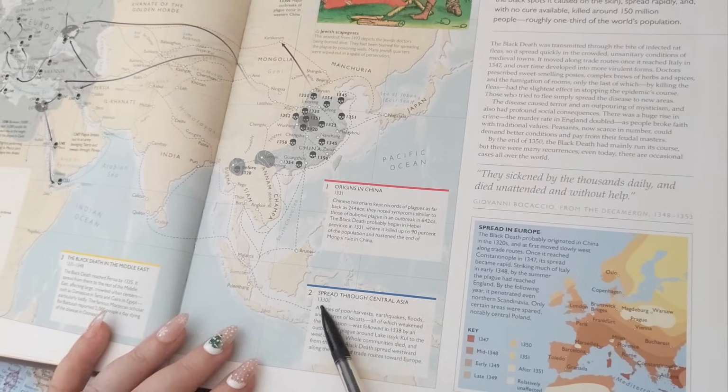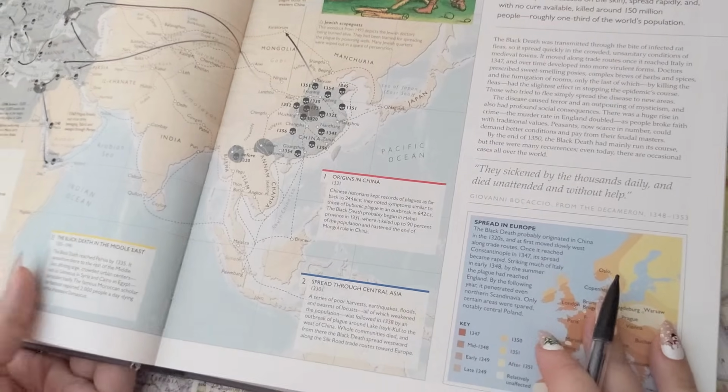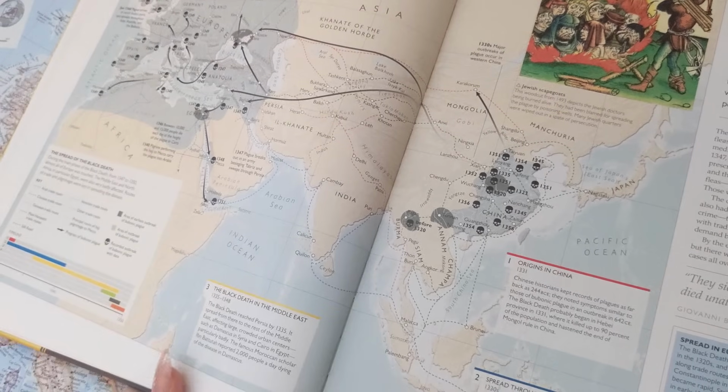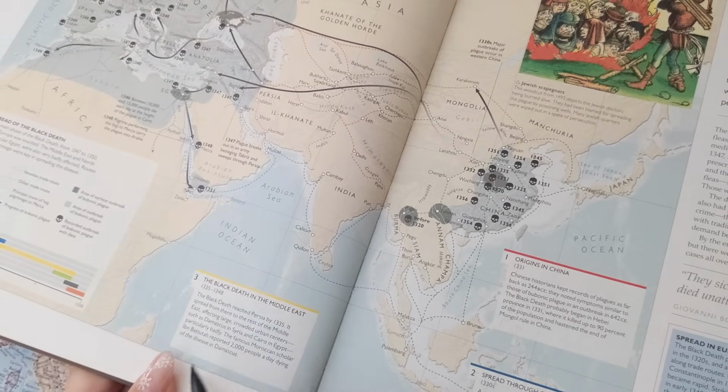Spread through Central Asia, 1330s. A series of poor harvests, earthquakes, floods, and swarms of locusts, all of which weakened the population, was followed in 1338 by an outbreak of plague around Lake Isyk-Kul to the west of China. Whole communities died, and from there the Black Death spread westward along the Silk Road trade routes toward Europe. How sad is that? Imagine a whole community succumbing to bubonic plague. It's so sad.